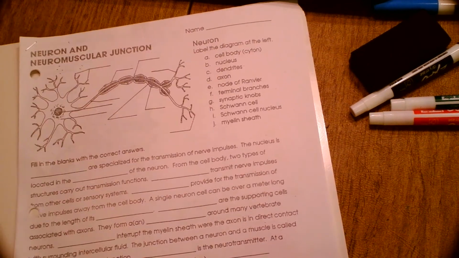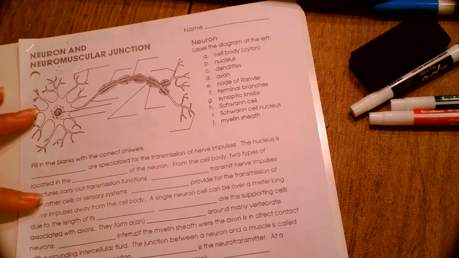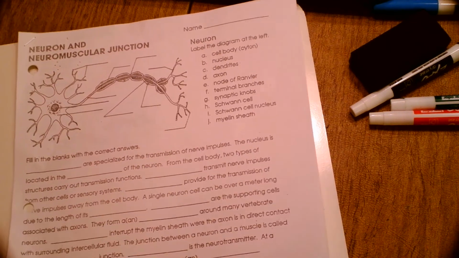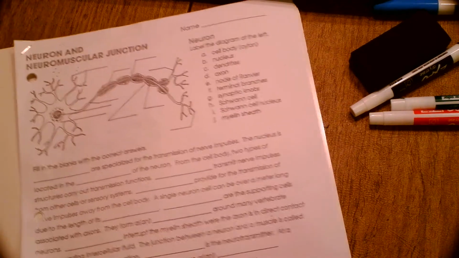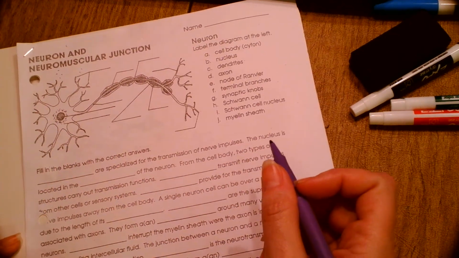Okay, students, I'm going to go over the neuron and neuromuscular junction worksheet with you. I handed these out, but it's also on the classwork section of Google Classroom. There are other pages, but we're only going to do the first page today. Okay? So the first thing we're going to do is label all of the parts.